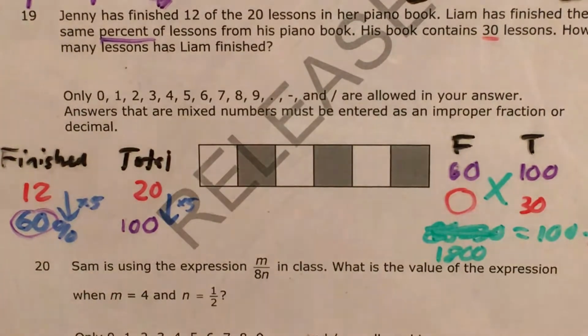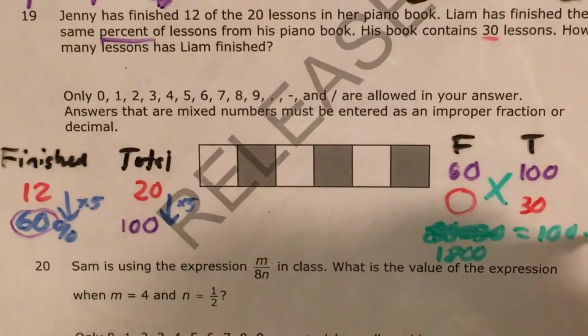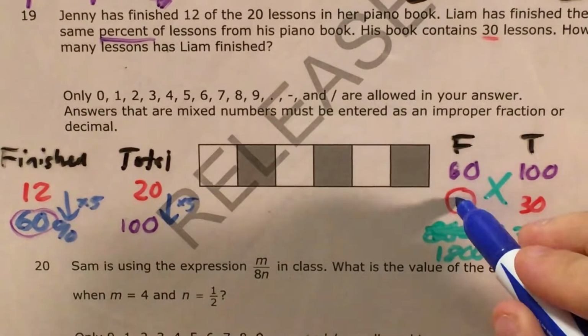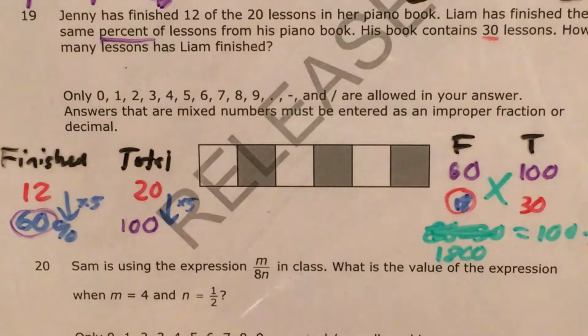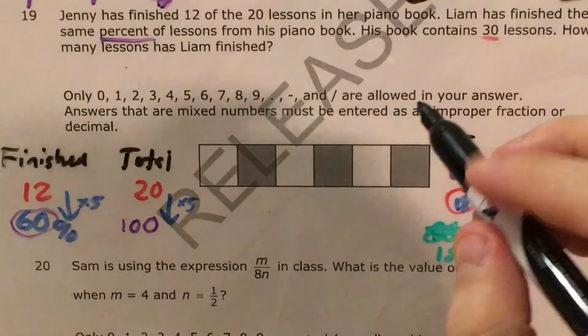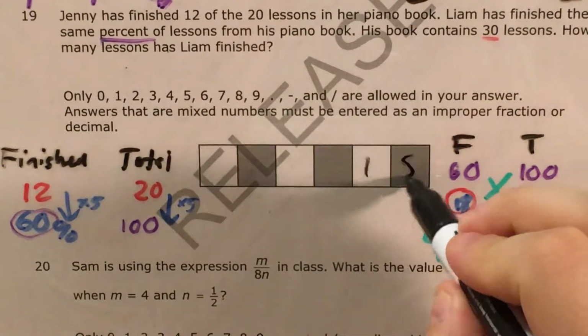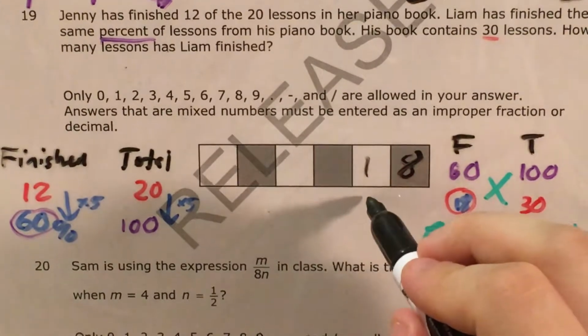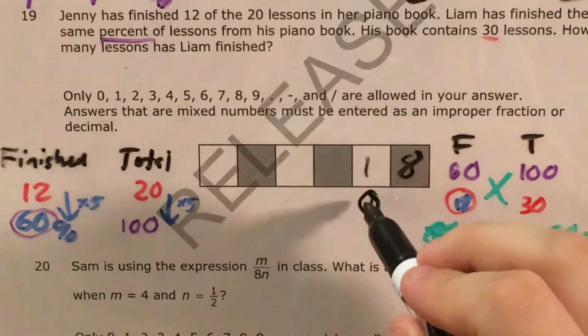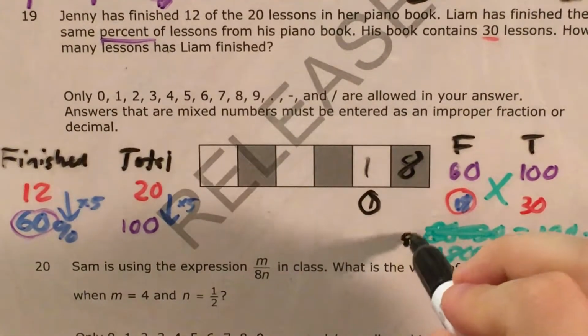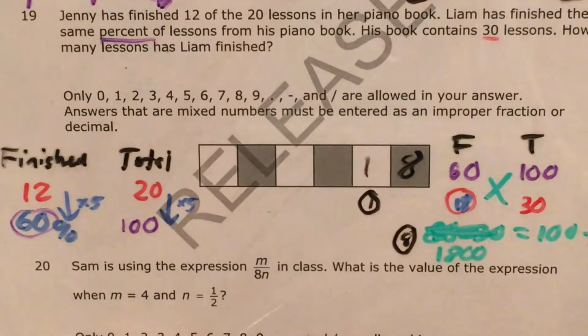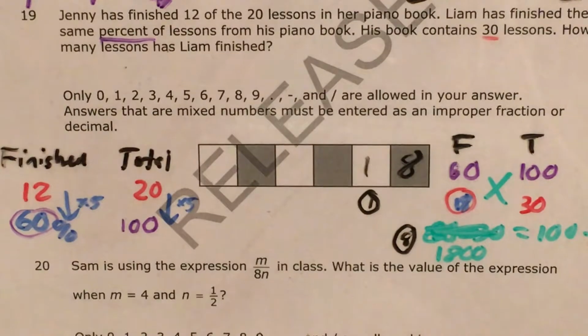Now let me use my blue marker. So, Liam has finished 18 lessons. And if I'm going to write this answer in my gridded response, I need to give each digit one box, find the 1 bubble under the 1, find the 8 bubble under the 8, and let that be the end of it. So we're done with question 19.